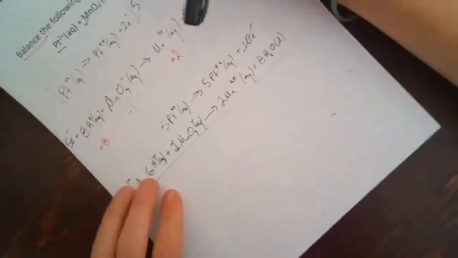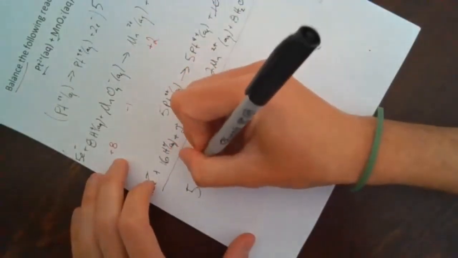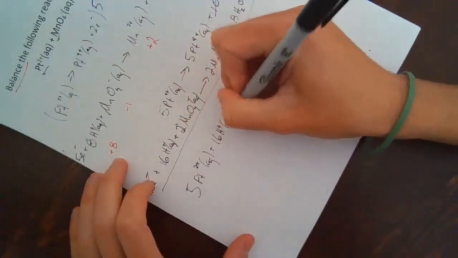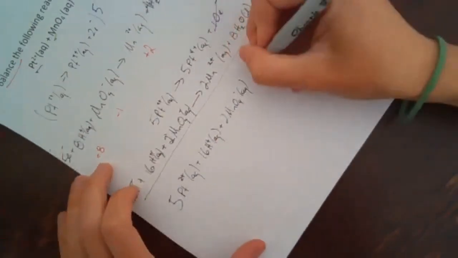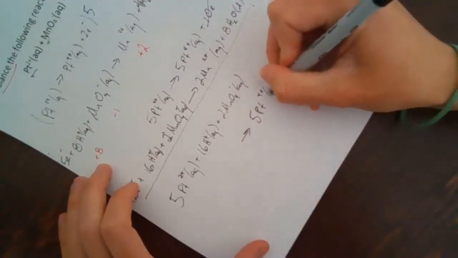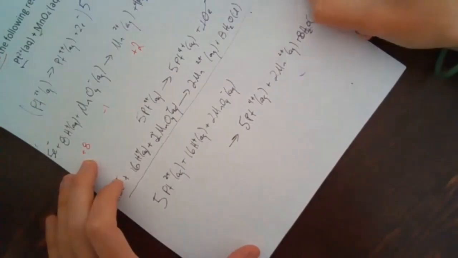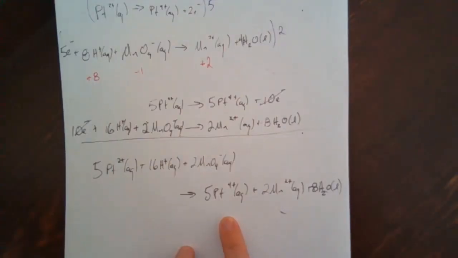And so then we can write our overall reaction, right? We add all of these reactants together. I have 5 platinum 2+ aqueous plus 16 H+ aqueous plus 2 MnO4 minus aqueous. I'll write the products down here. 5 Pt4+ aqueous plus 2 Mn2+ aqueous plus 8 H2O liquid. And so this is the overall balanced reaction for this redox process.